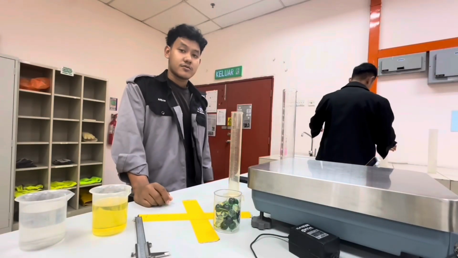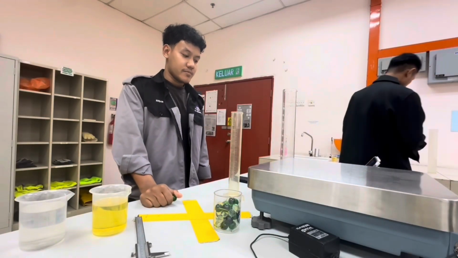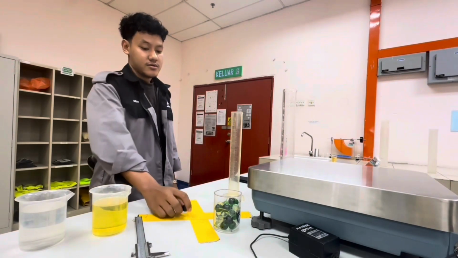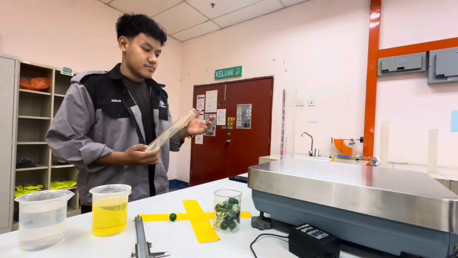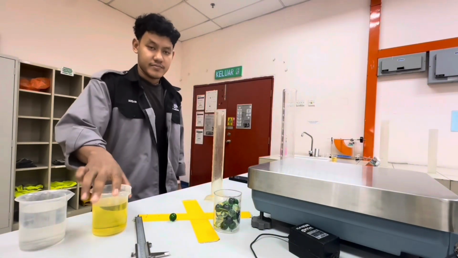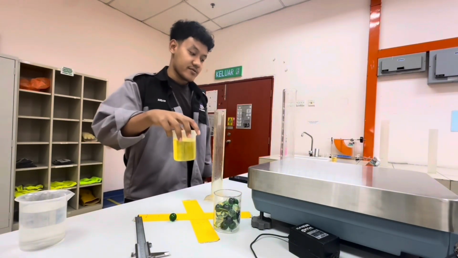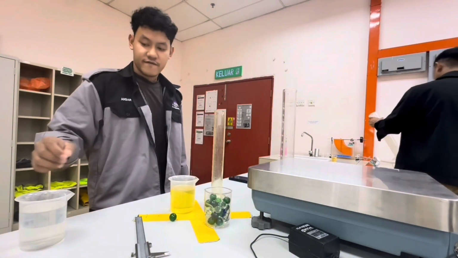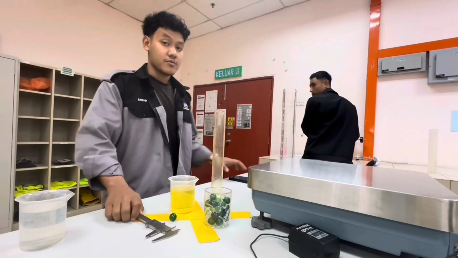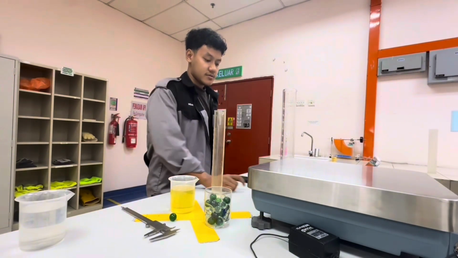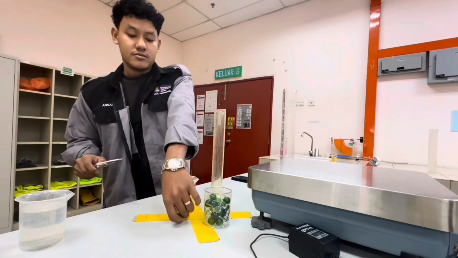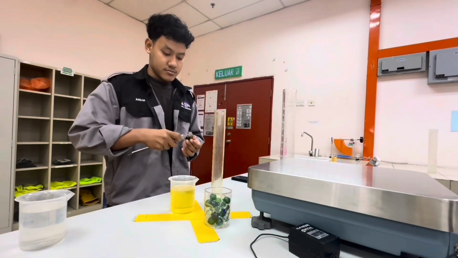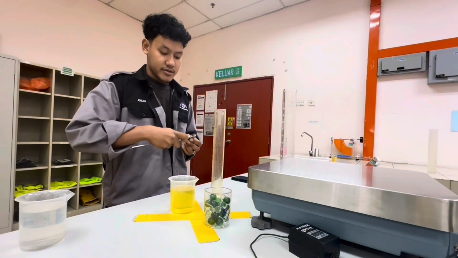My name is Ansarullah. Today I'm going to show the procedure of viscosity measurement using oil. So first of all, the apparatus that we use is a measuring cylinder, beaker filled with oil, marbles, vernier caliper, and stopwatch. Okay, first, we need to measure each of the marbles that we want to use. So this one is 1.93 centimeter.